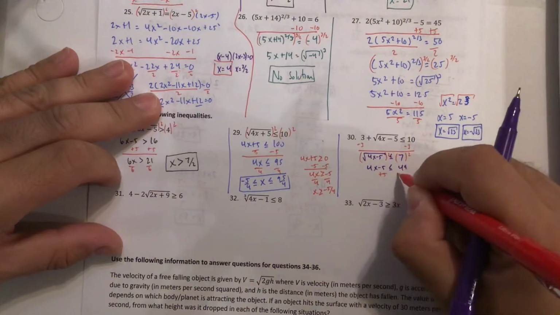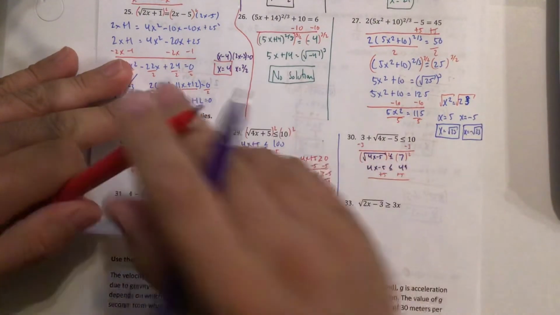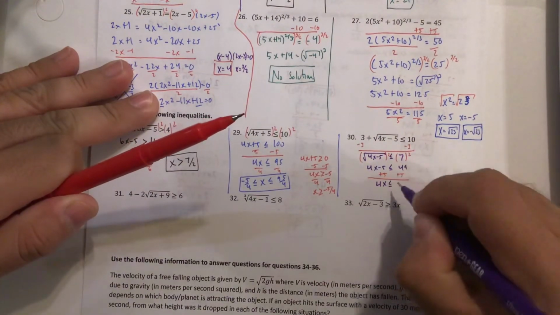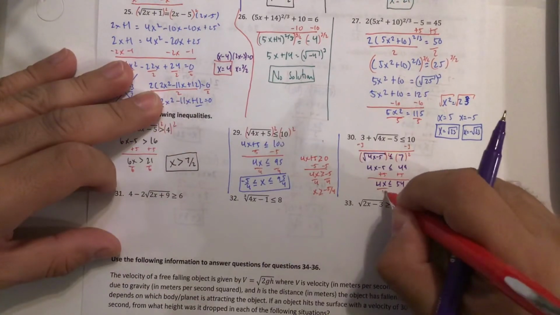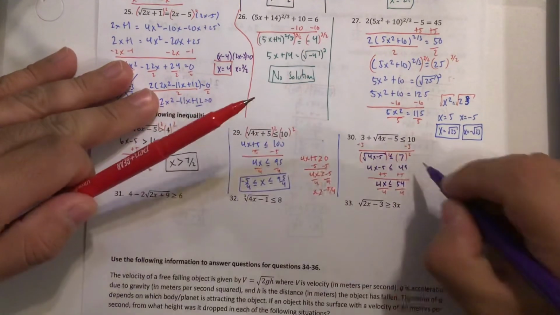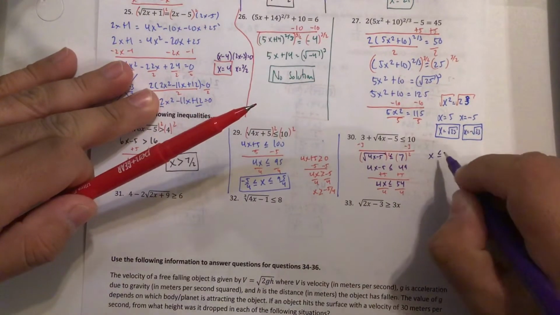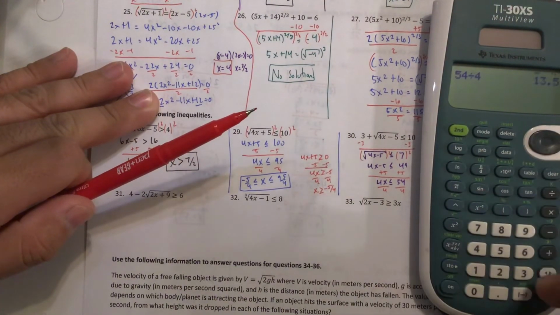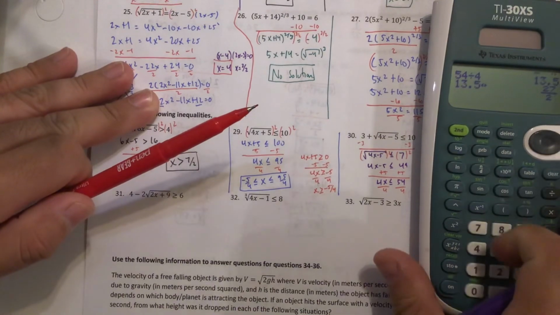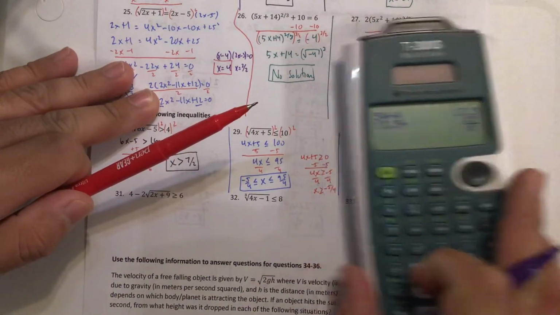Let's go ahead and add the 5. So 4x is less than or equal to 49 plus 5, which is 54. Divide both sides by 4. x is less than or equal to 54 over 4, which I'm going to reduce on my calculator just to make sure I do it right, which is 13.5. So let's make that a fraction. 27 over 2.